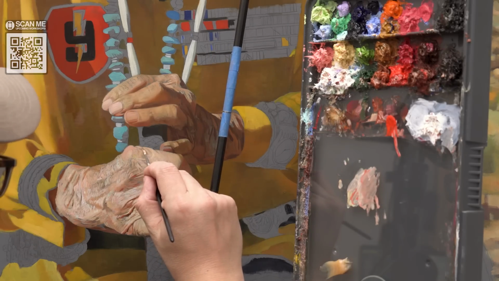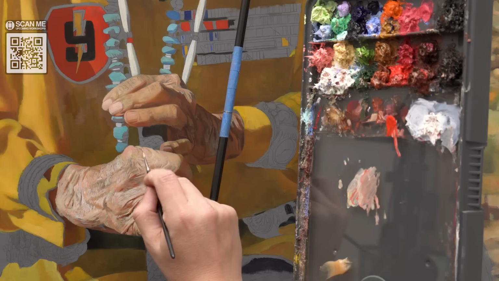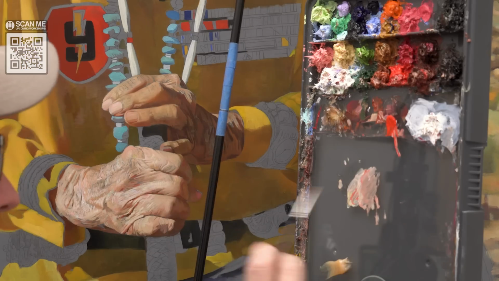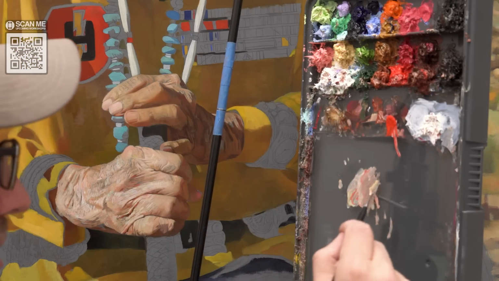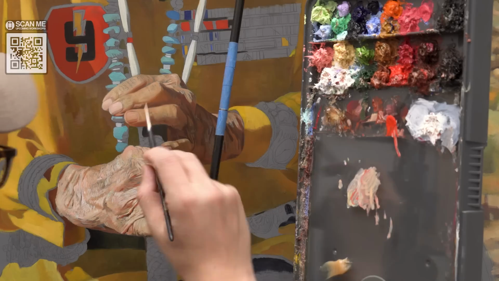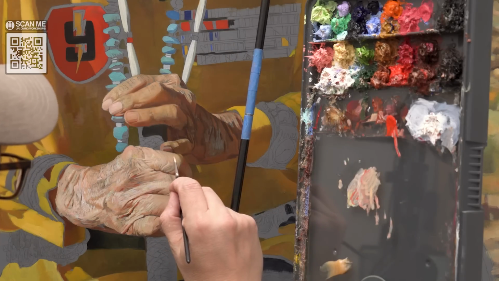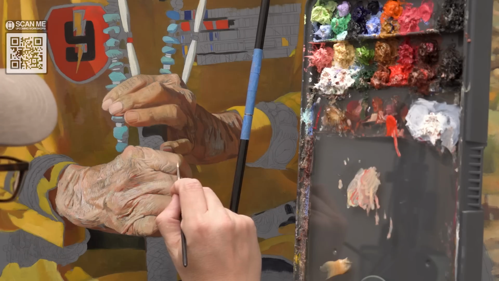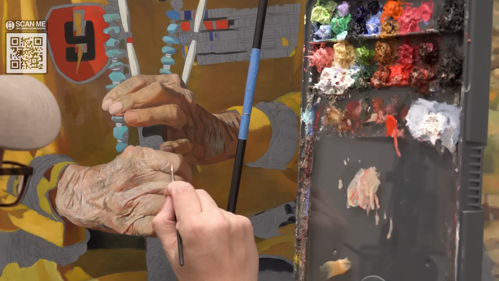It's not a set formula of what color is going to go next to what color. I use the reference as just a reference of what I'm seeing, and I'm trying to push that in my mind to a higher chroma place than what the reference would give me. This gets a little greener through here as this turns and gets a little more subtle.